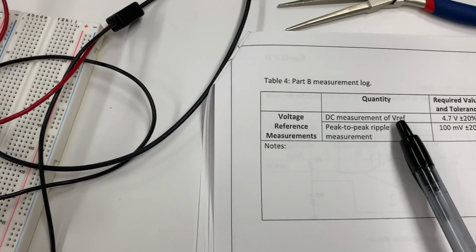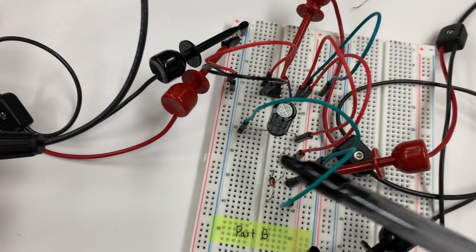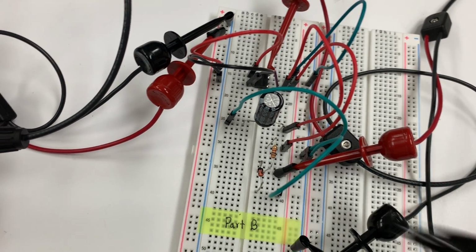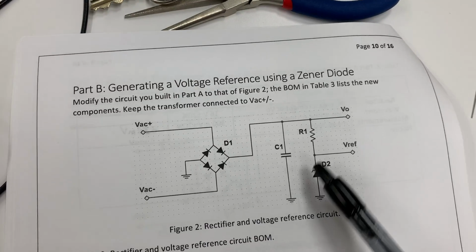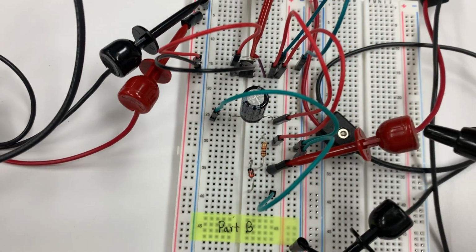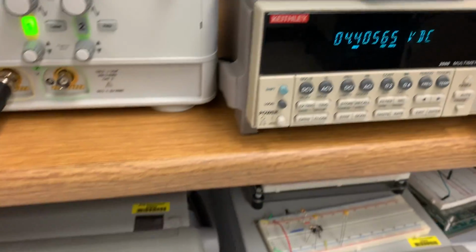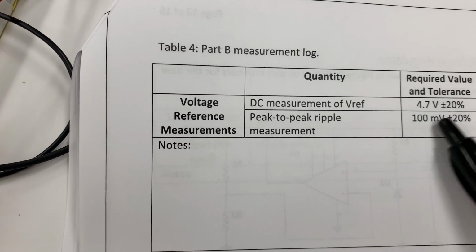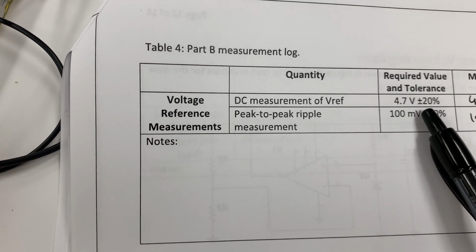The DC measurement of V reference, so V reference is the reference voltage of this node between the Zener diode and the resistor. So the Zener diode resistor junction, that's the V reference. And that's my multimeter reading, that's 4.4 volts. It does fit per our specification, 4.7 volts plus or minus 20%.